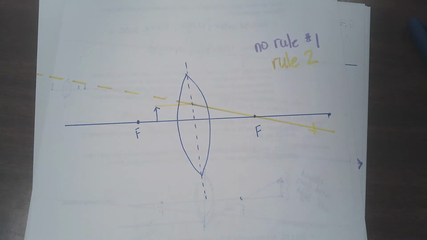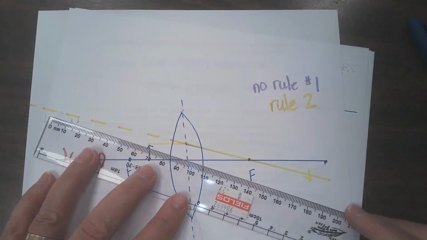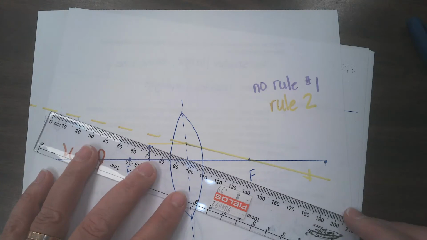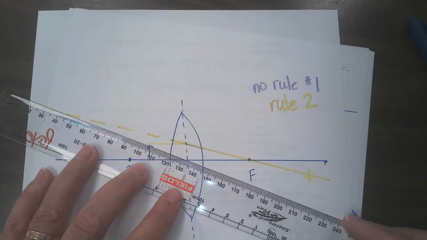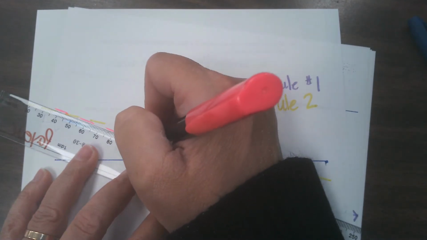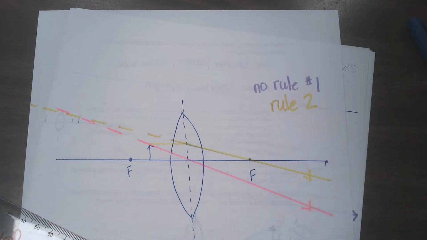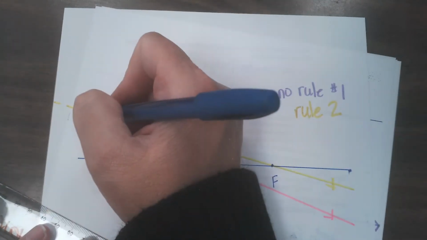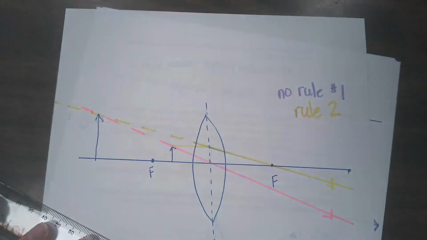Rule 3 says, go through the optical center with no refraction. You can do that. Okay. Now, where do the lines meet? The lines meet right here. That's where the lines meet.